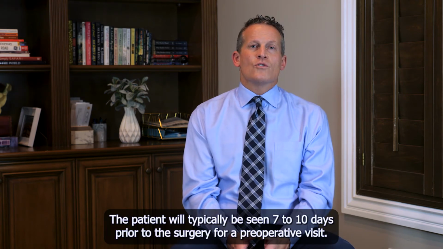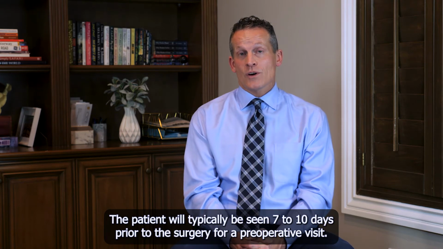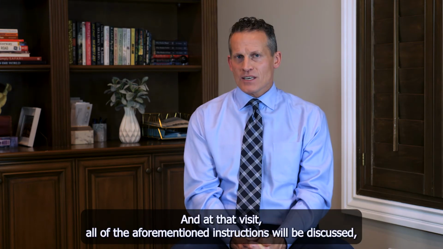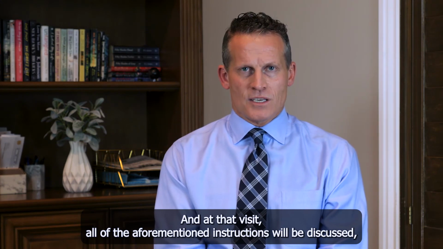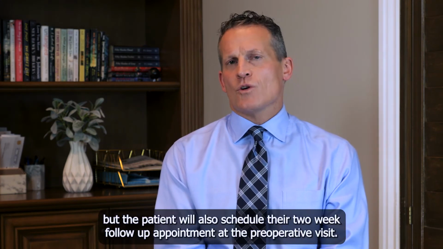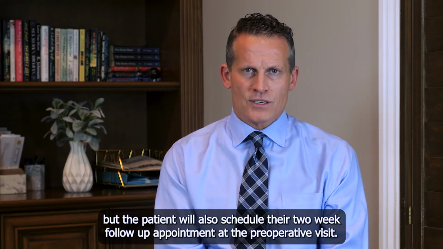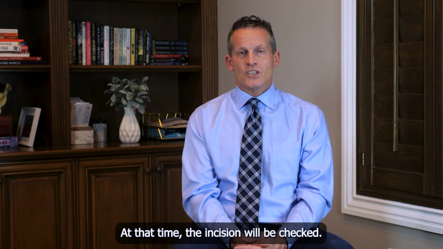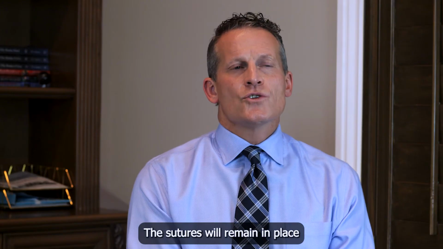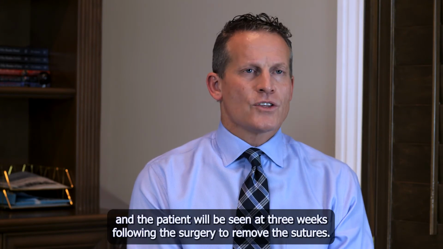The patient will typically be seen 7 to 10 days prior to the surgery for a preoperative visit, and at that visit, all of the aforementioned instructions will be discussed, but the patient will also schedule their 2-week follow-up appointment at the preoperative visit. Again, the patient will then be seen at 2 weeks following the surgery. At that time, the incision will be checked.